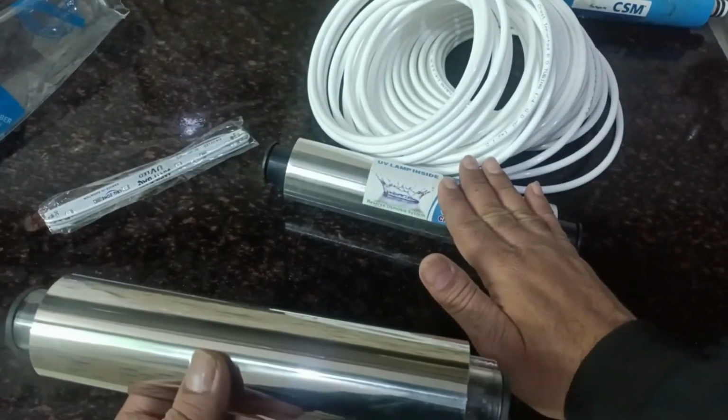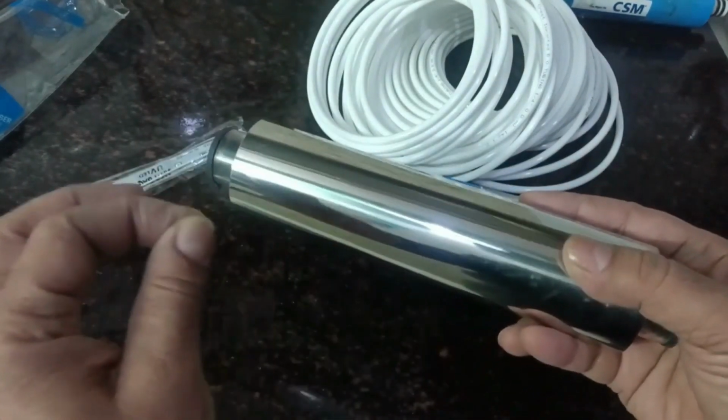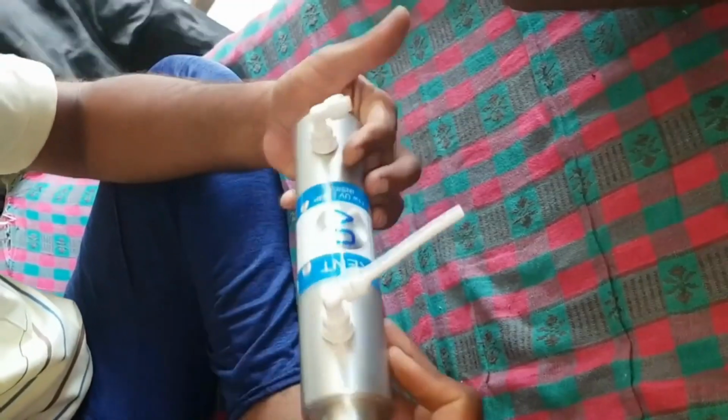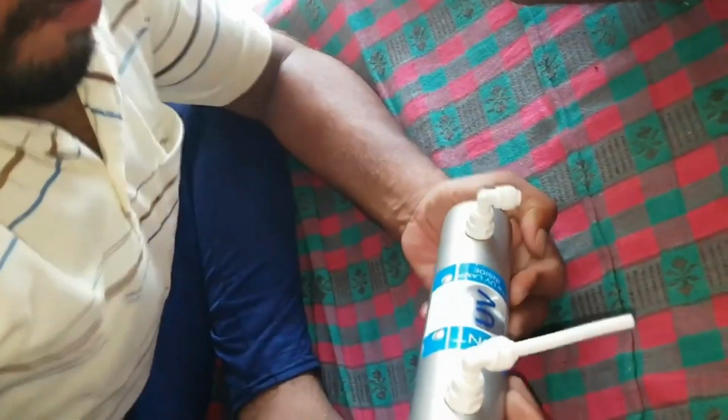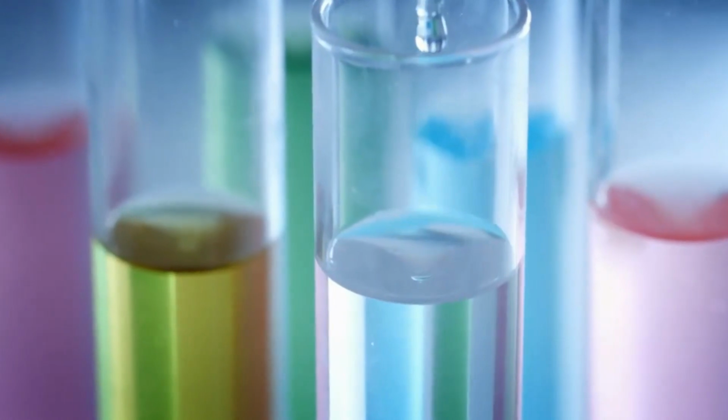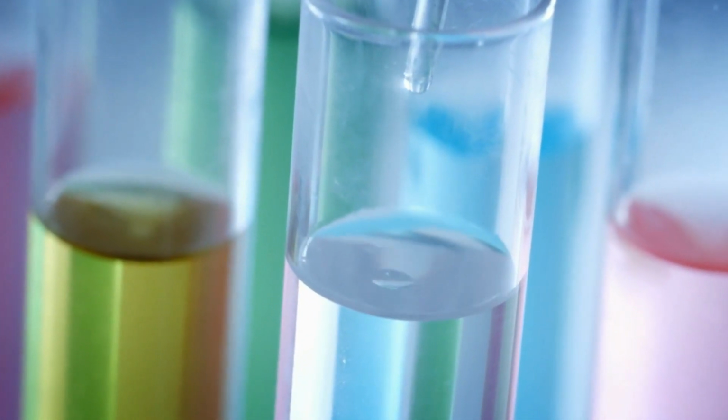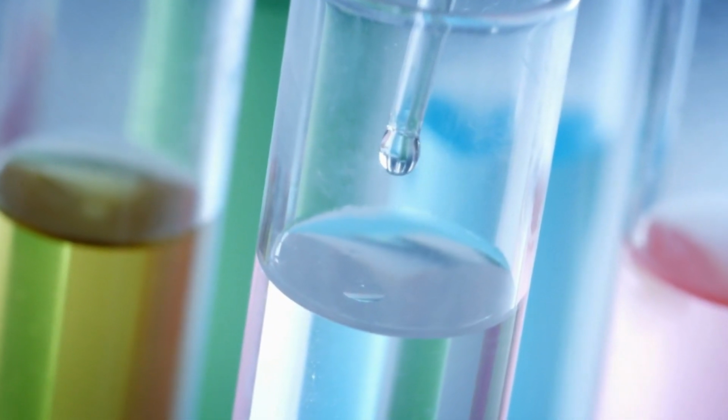Cost benefits. 1. Low maintenance costs. UV systems require relatively low maintenance. The primary ongoing cost is the replacement of the UV lamp, typically once a year, and occasional cleaning of the quartz sleeve. Compared to systems requiring frequent chemical replenishments, UV systems can be more cost-effective in the long run.